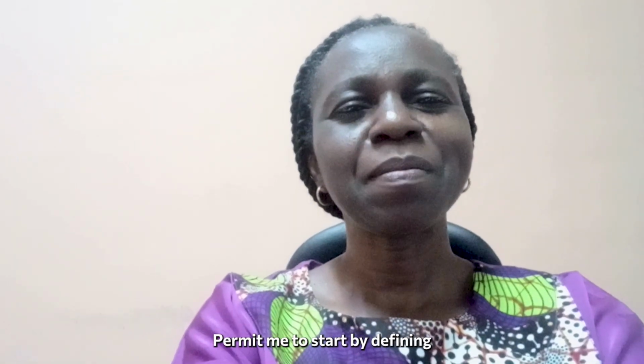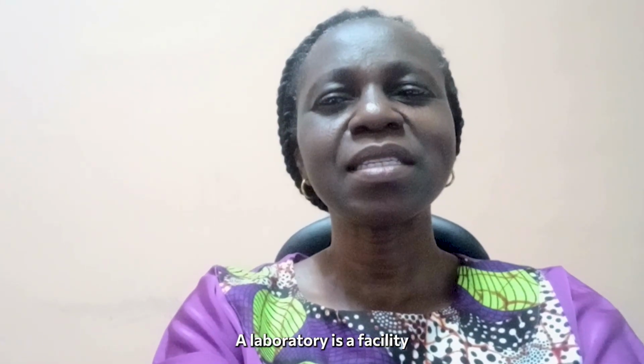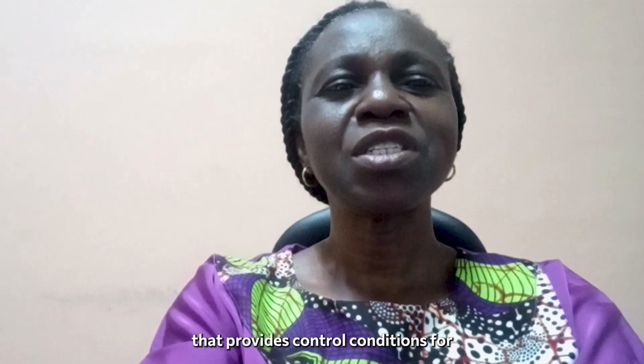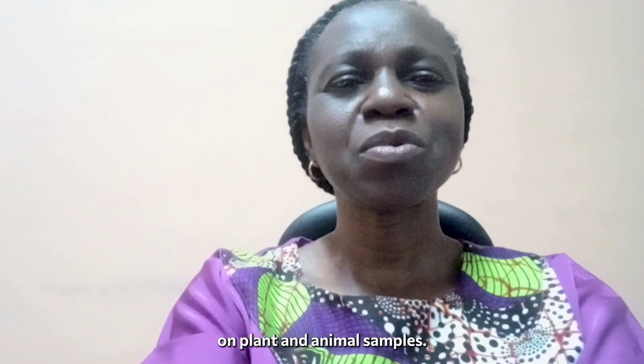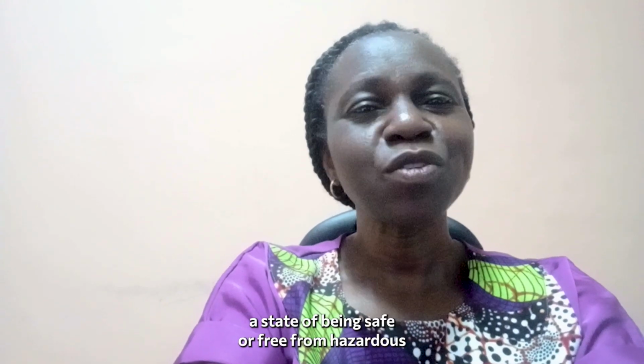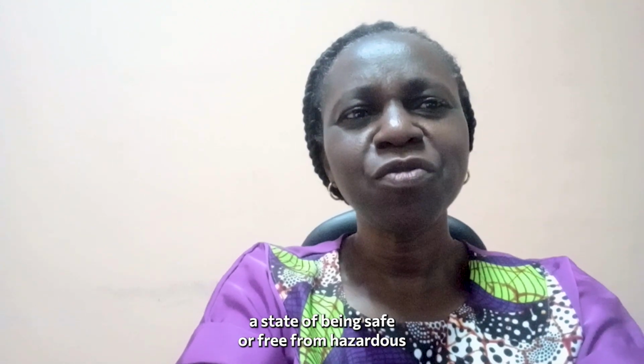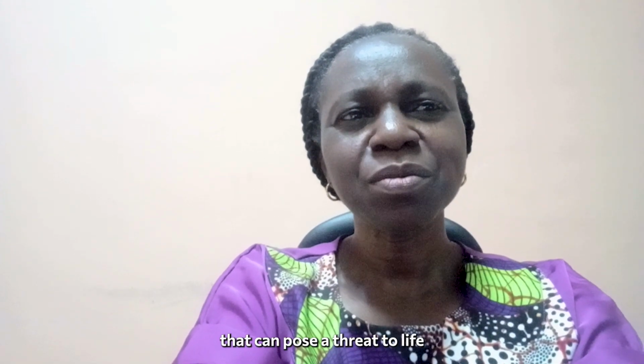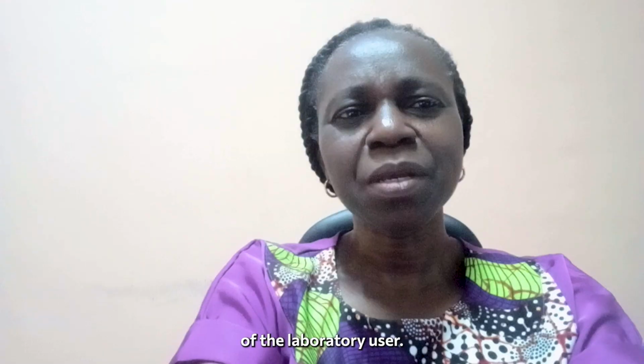Permit me to start by defining what a laboratory is. A laboratory is a facility that provides controlled conditions for conducting research on plant and animal samples. Let me define safety as a state of being safe or free from hazardous or chemical substances that can pose a threat to the life of the laboratory user.